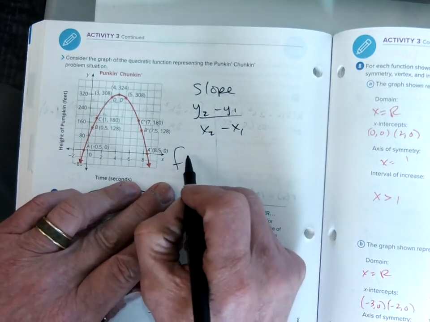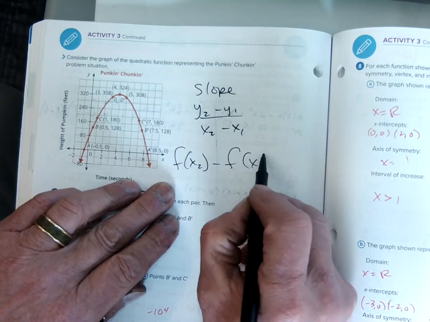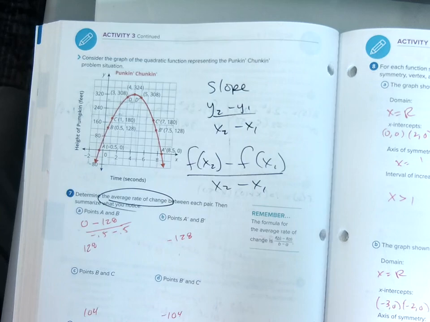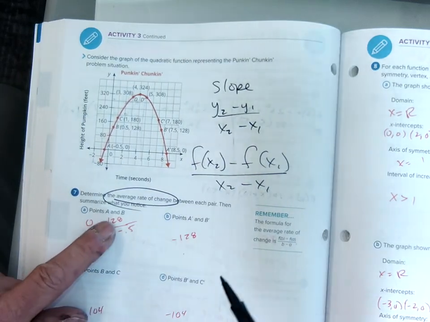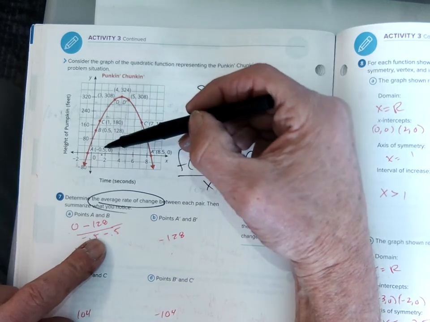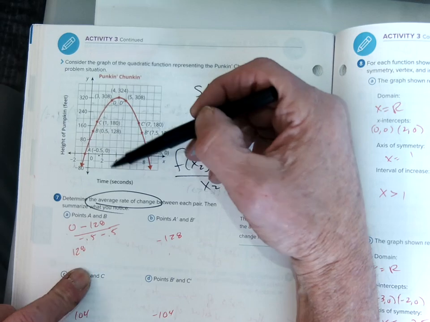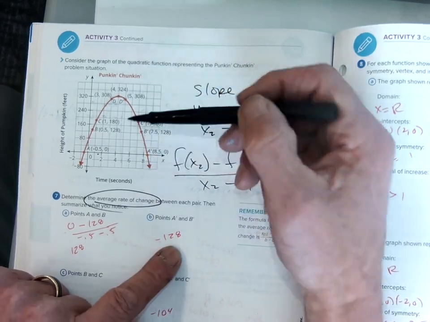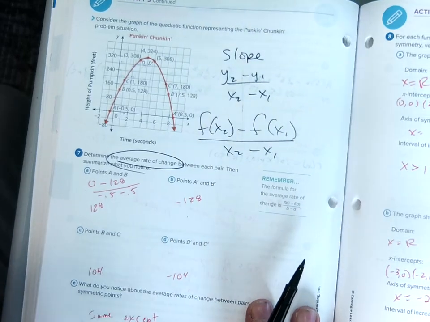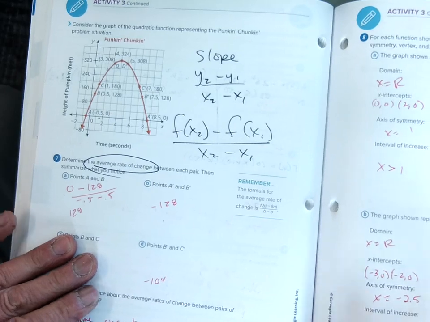A different direction is f of x2 minus f of x1 divided by x2 minus x1. Very similar. So from point A to point B, we've got the x and y value. From A to B, I just subtracted the y's, subtracted the x's, and I got an average. Same thing for points B, C, and D. Now, if it's an equation, we're just going to plug the points into the equation. We did that in our homework today.